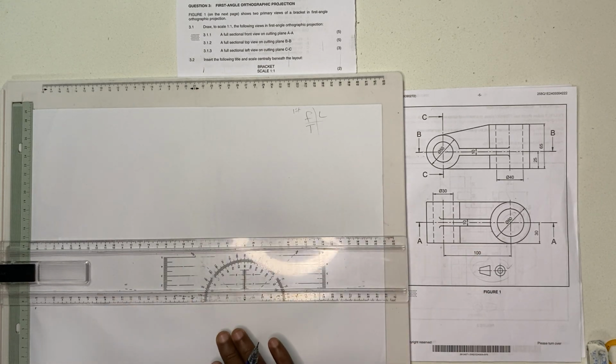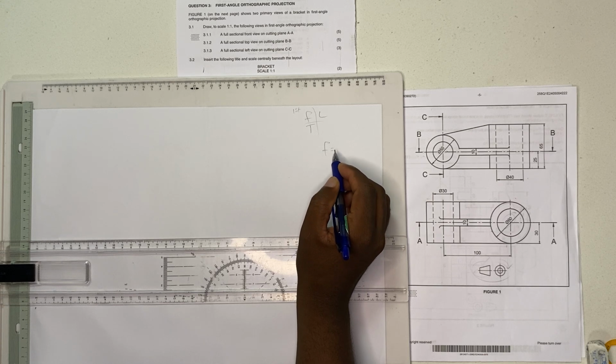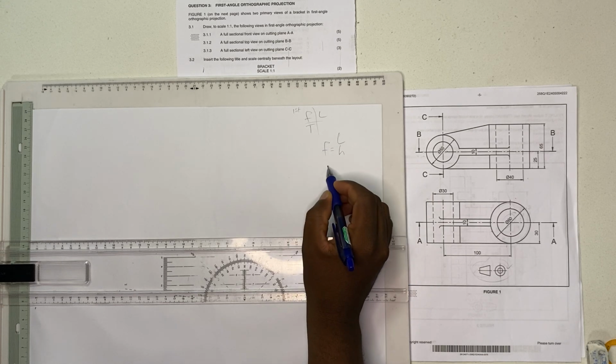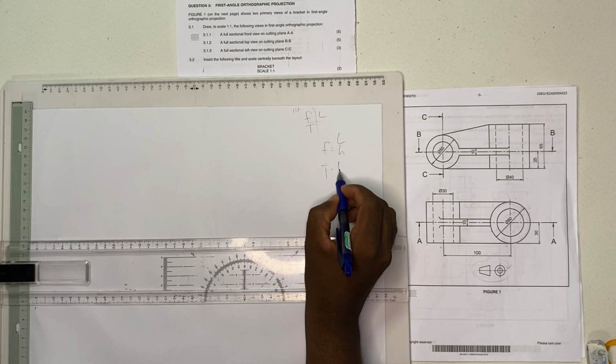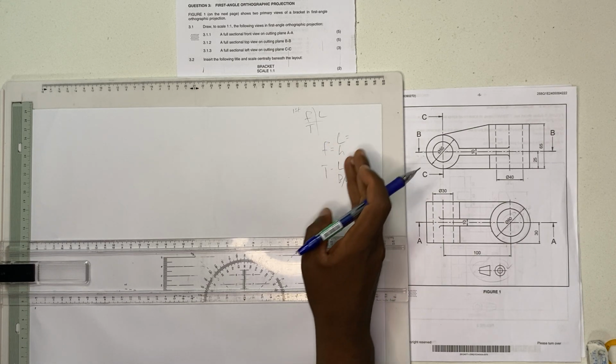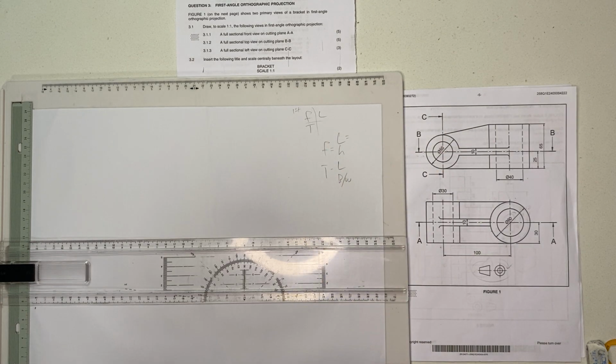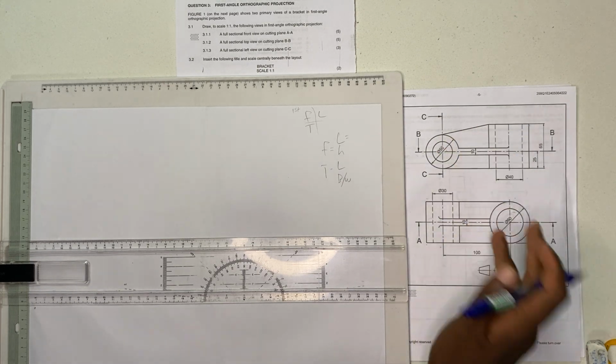The next thing we have to do is get the dimensions. From the front, we see length and height. From the top, we see length and breadth, or you can say width. We must check the total length, total height, and total breadth. Remember, guys, we are drawing one object but in different views, of which we have a front here and the top there.